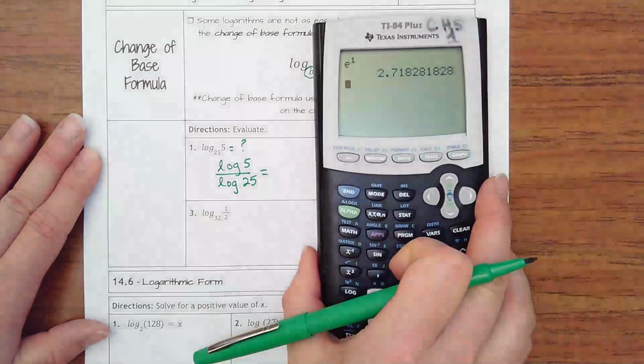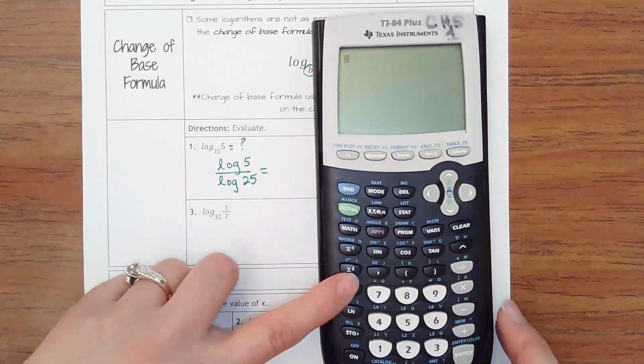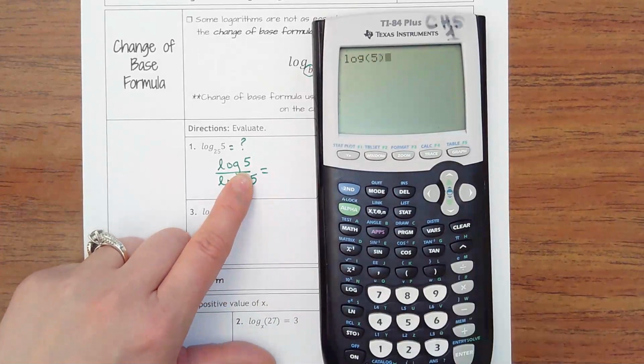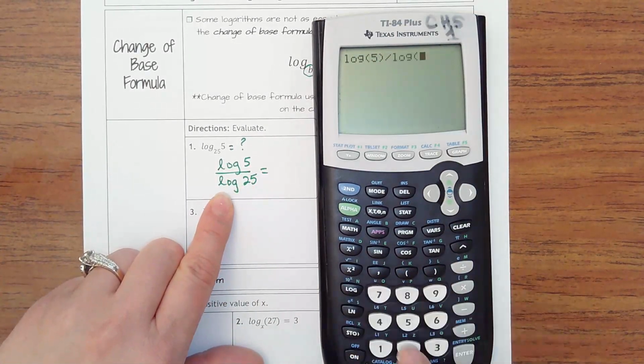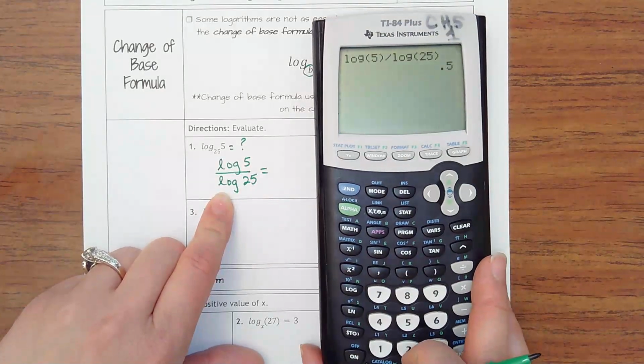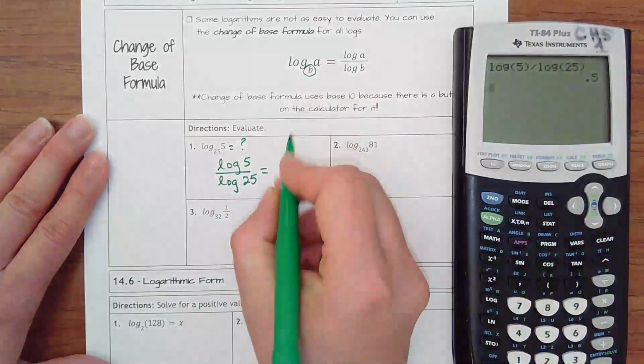So then what you do is you hit log, and it'll pull up a parentheses, close your parentheses after you're done with the number, divided by log of 25, close parentheses. It's 0.5, which is a half.